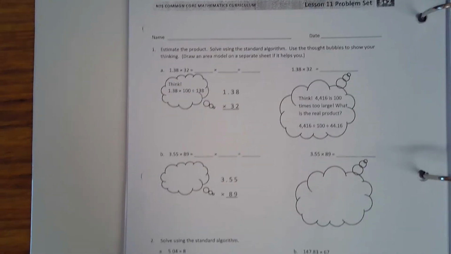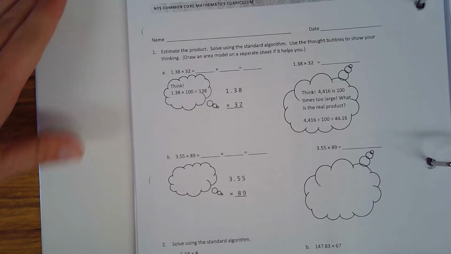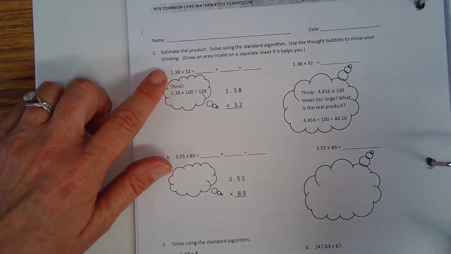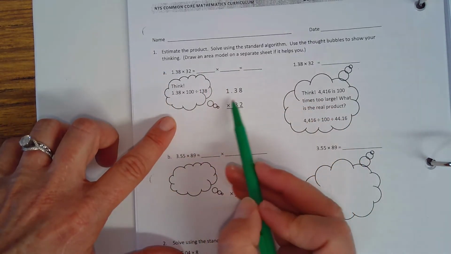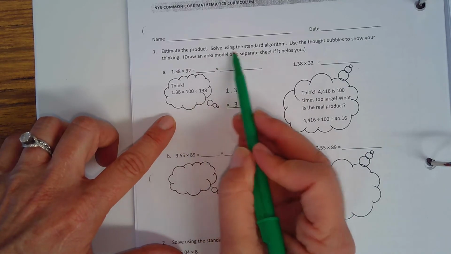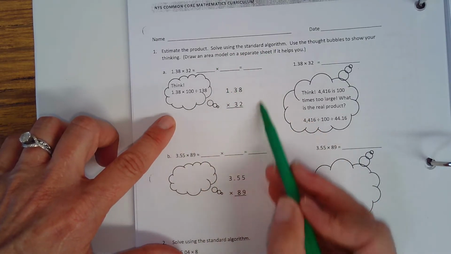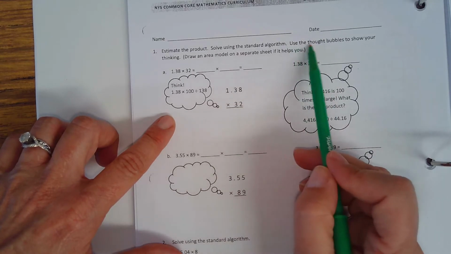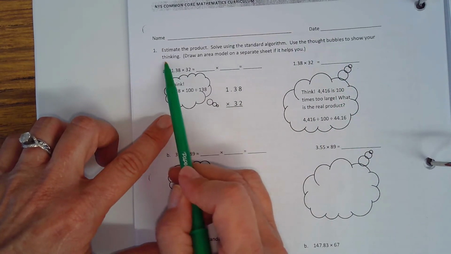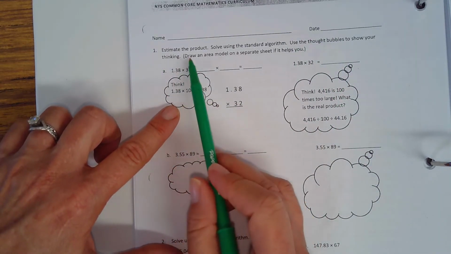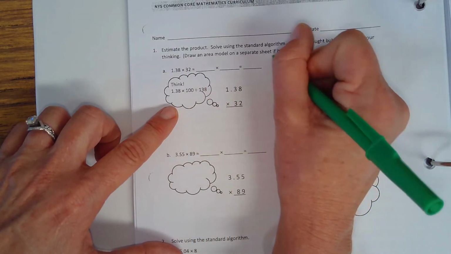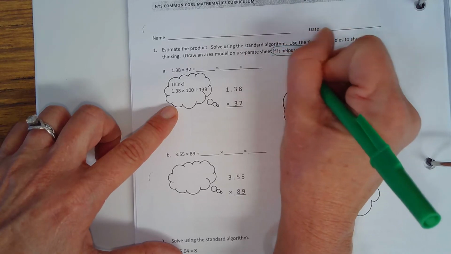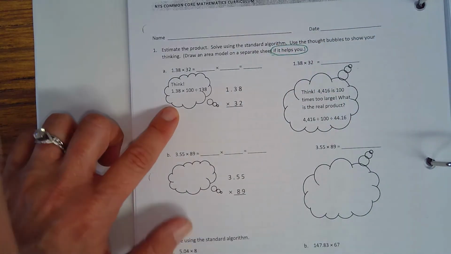All right, so for problem set, I think you're going to be quite happy with this. It says estimate the product. So this is where you're going to estimate across here. You're going to solve using the standard algorithm. That means, guess what it says here? Use the thought bubbles to show your thinking. Draw an area model on a separate sheet if it helps you. So, do you have to?